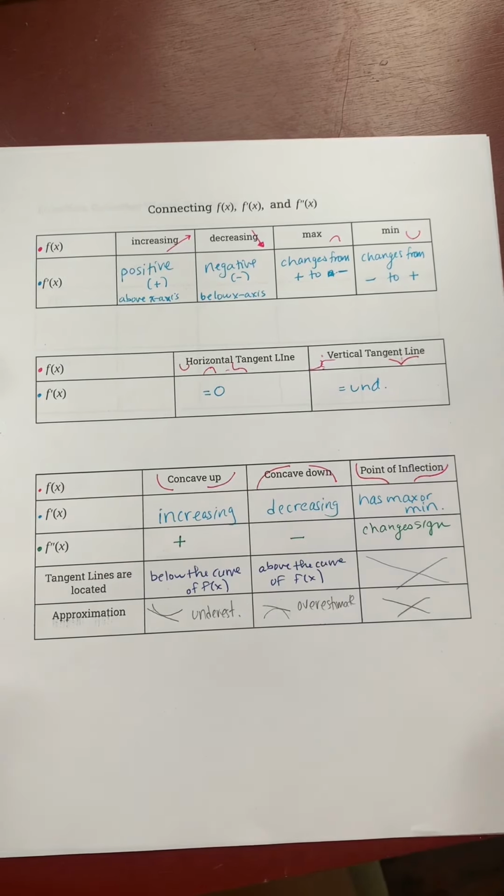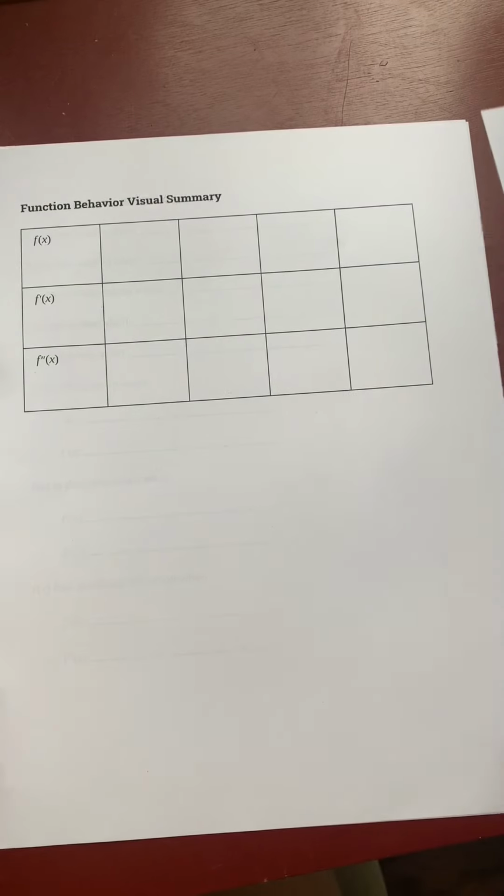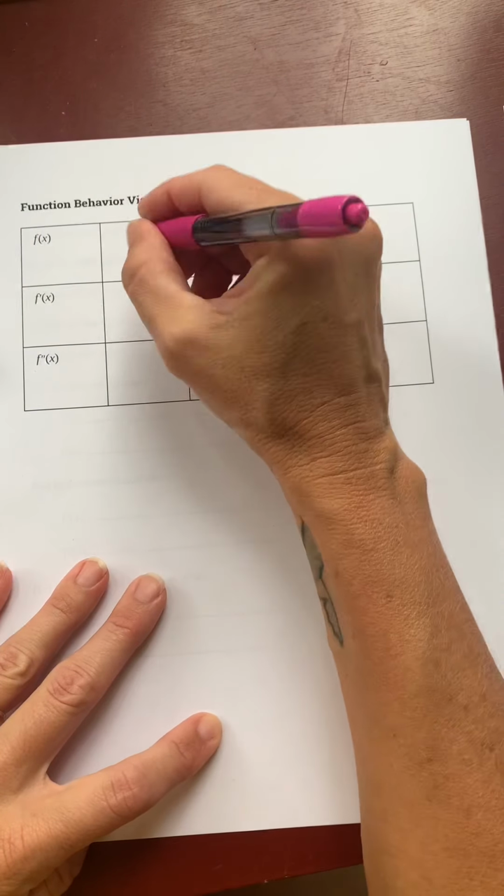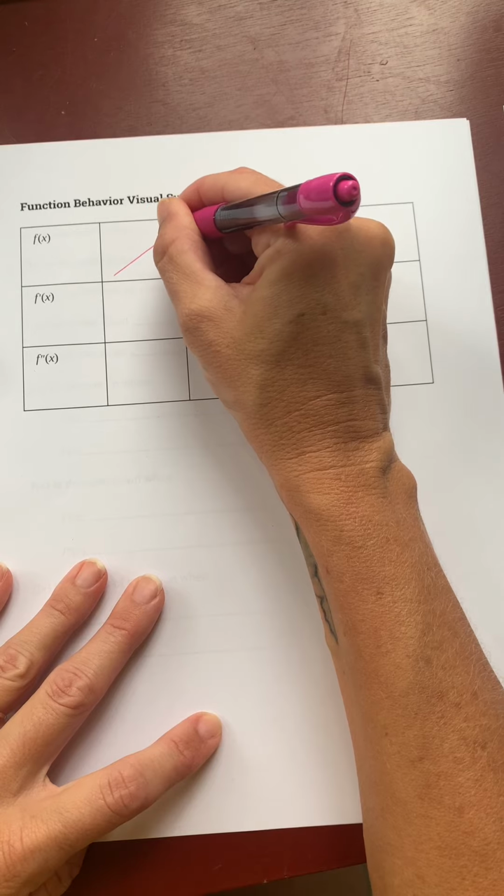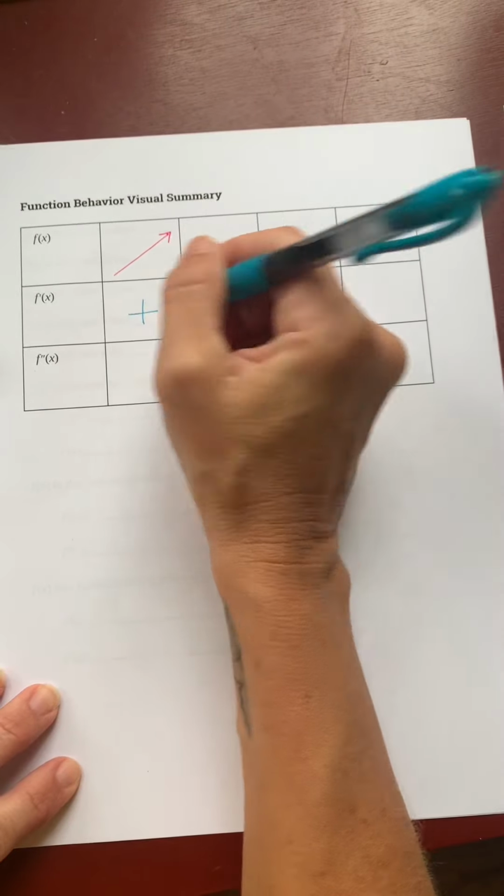Okay, so put that aside, and I was going to go through visually what some of this might look like. Just if we wanted a quick visual summary of what this looks like. If my function is increasing, the derivative will be positive.